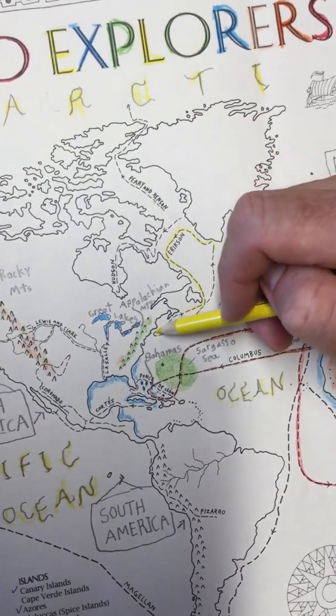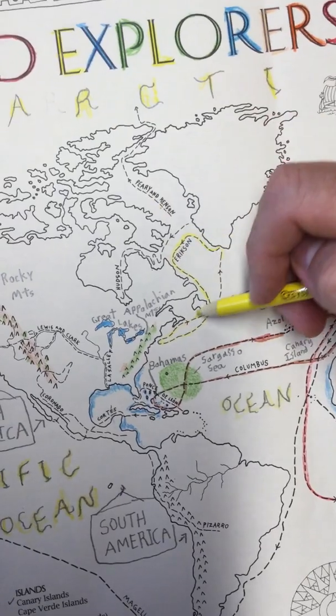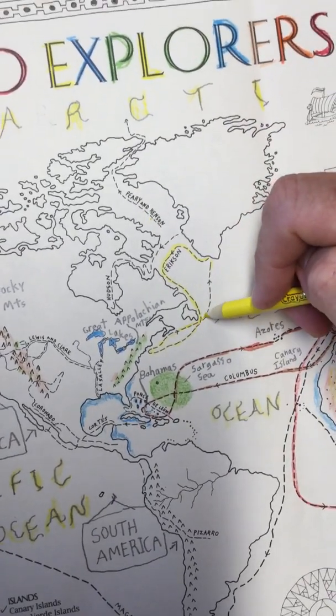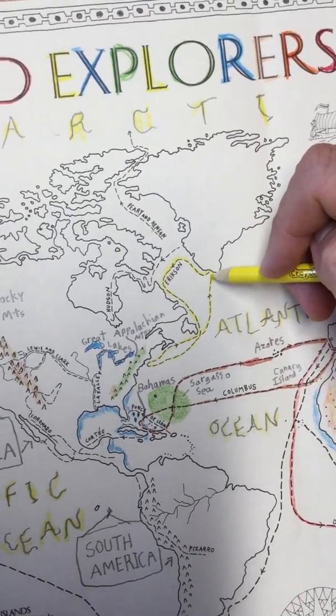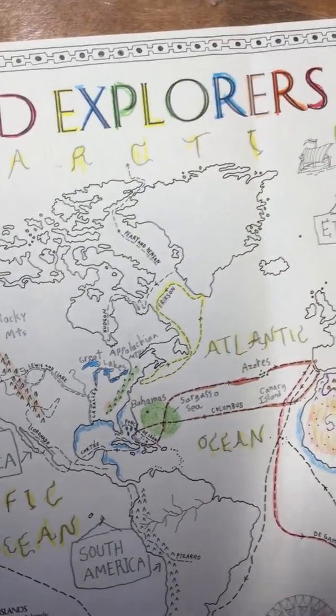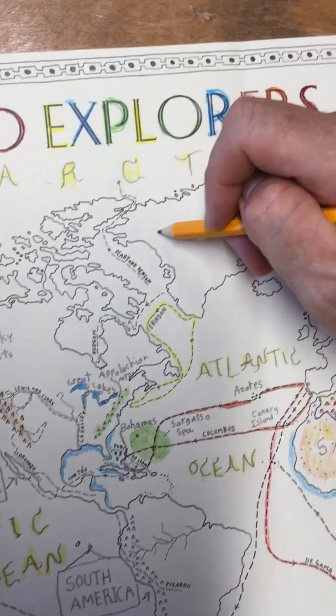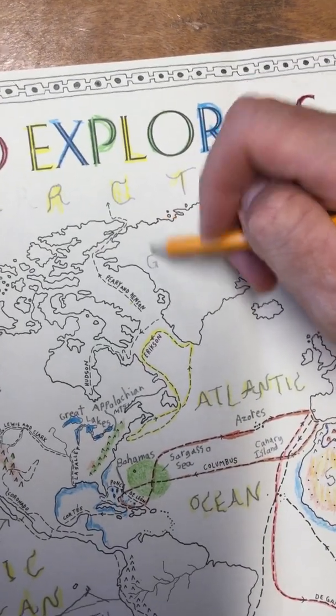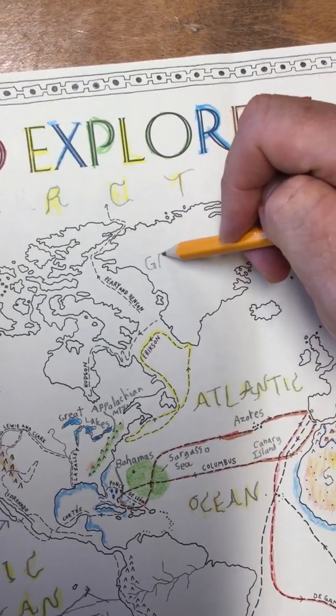We'll use a yellow to make that stand out. Okay, and you can see that probably started from the island of Greenland. So why don't we go ahead and label that very, very large island.